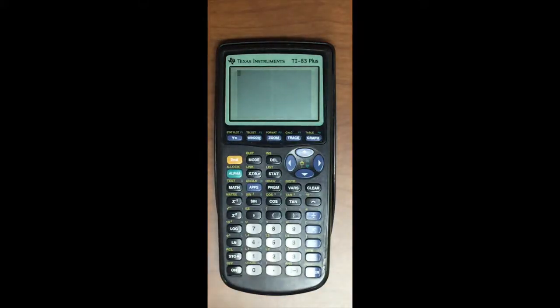Welcome back, everybody. Today we're going to take a look at how to use the calculator to help us do some matrix operations, to do some of the stuff that we've been talking about in some of the other videos. Just a couple of calculator tidbits along the way.